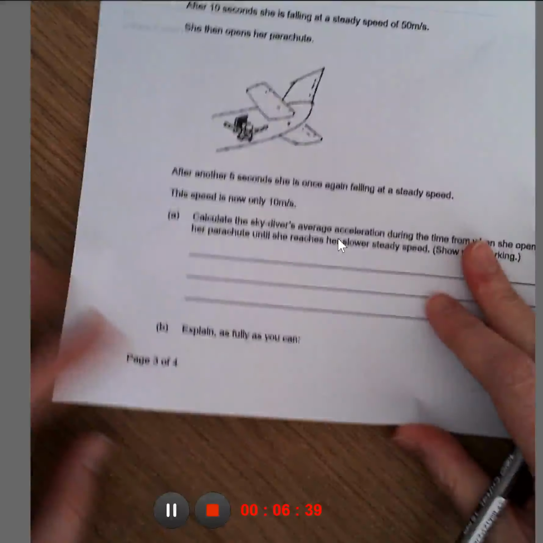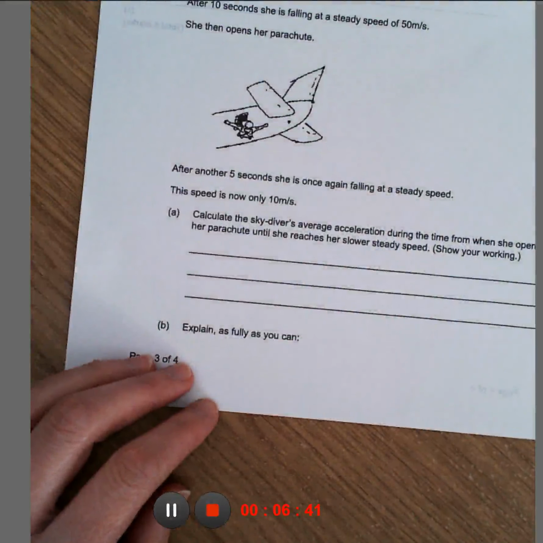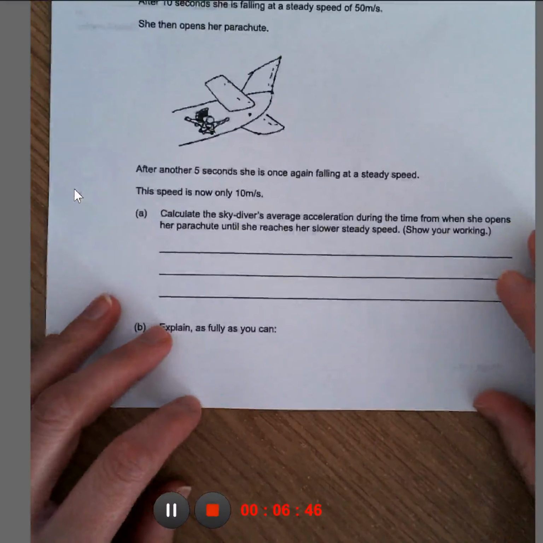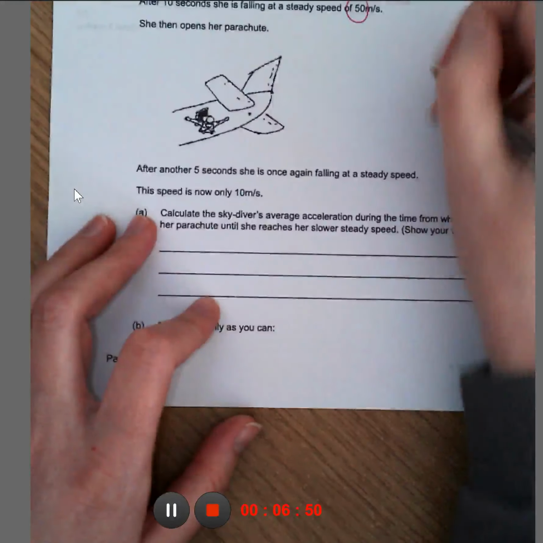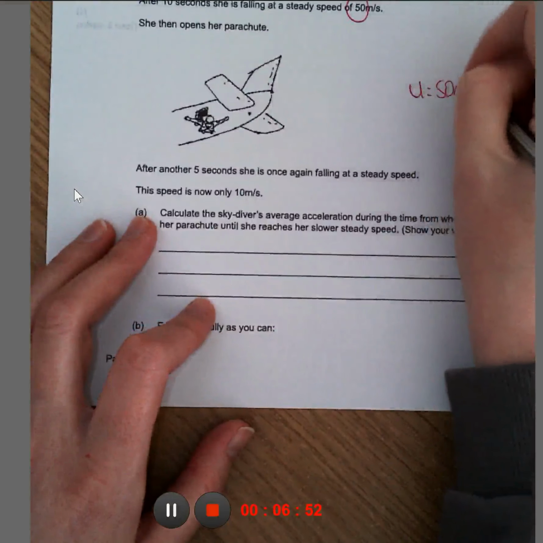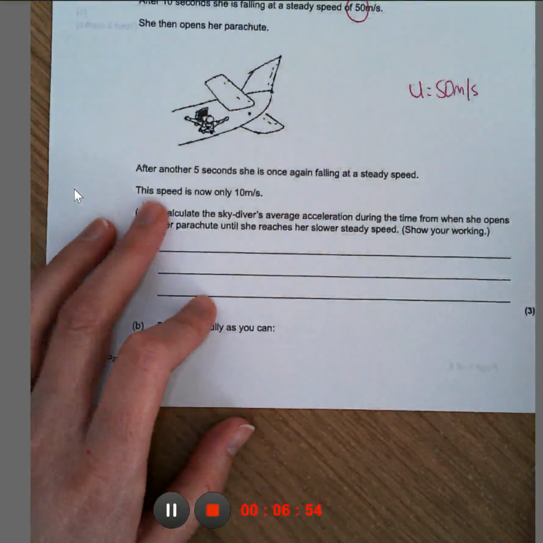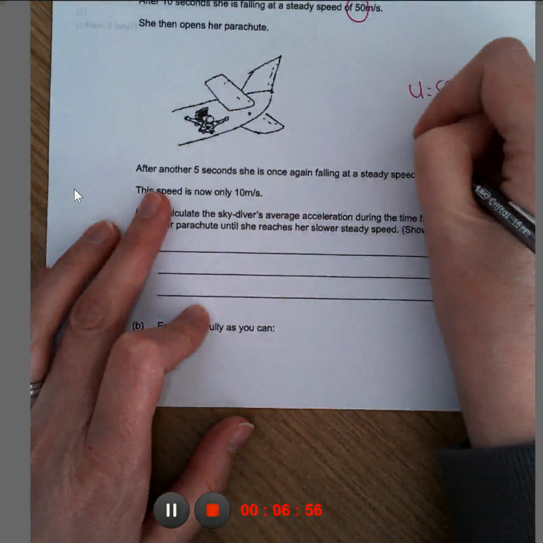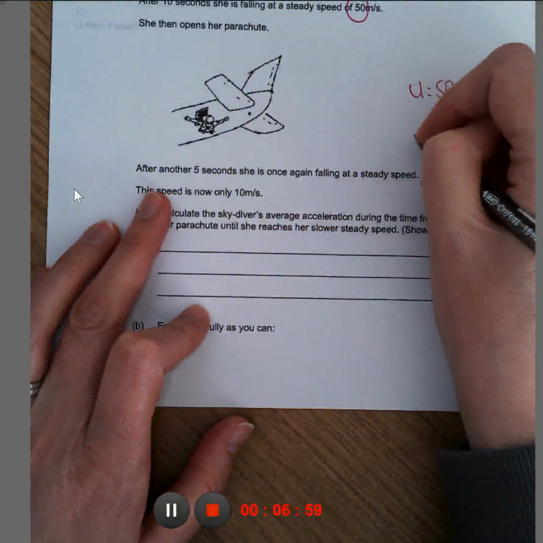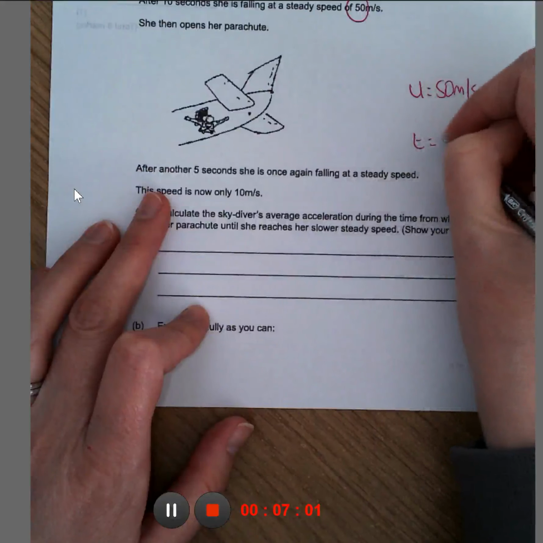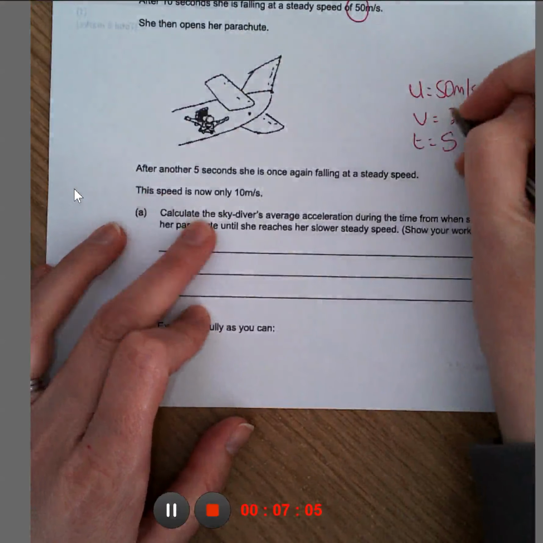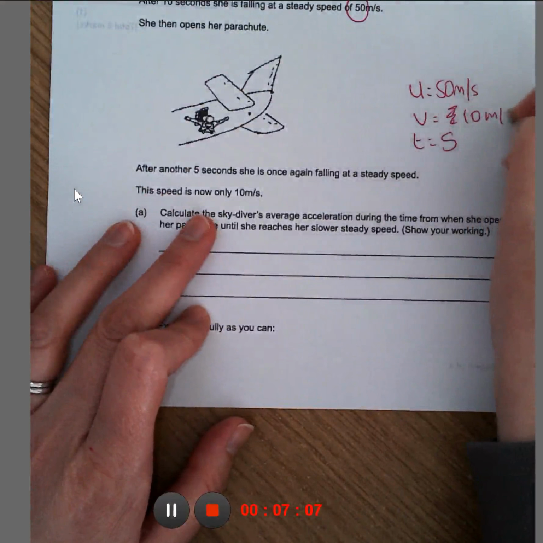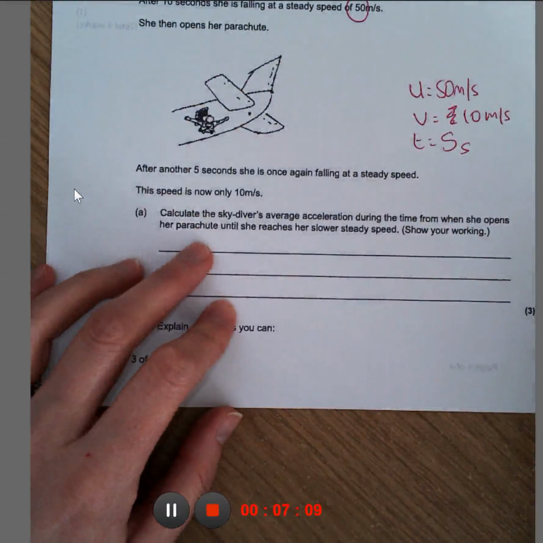Question 2. A skydiver steps out of an aeroplane. After 10 seconds she's falling at a steady speed of 50 meters per second. After another 5 seconds she opens her parachute, and then after another 5 seconds she's falling at a steady speed. This speed is now 10 meters per second. Calculate the acceleration.